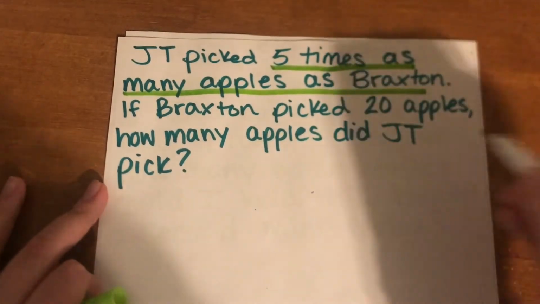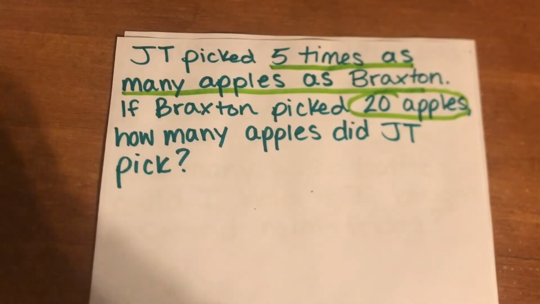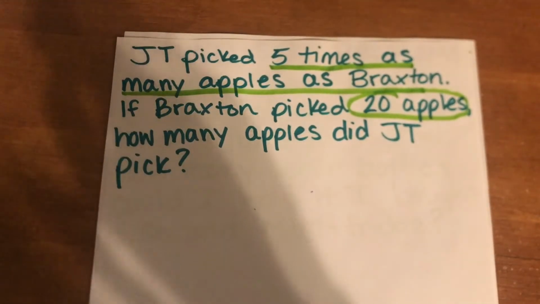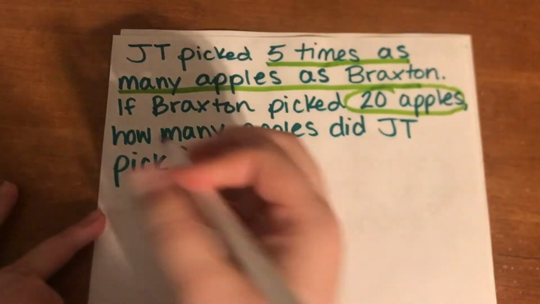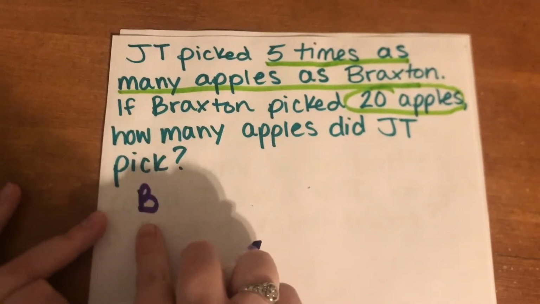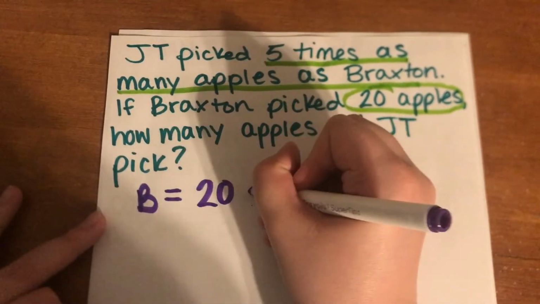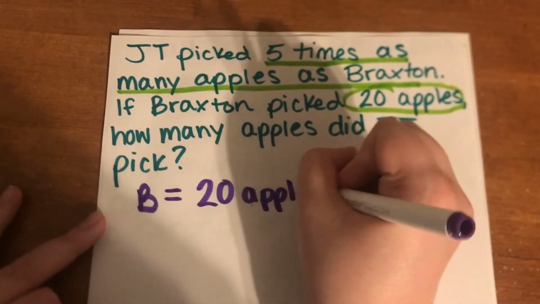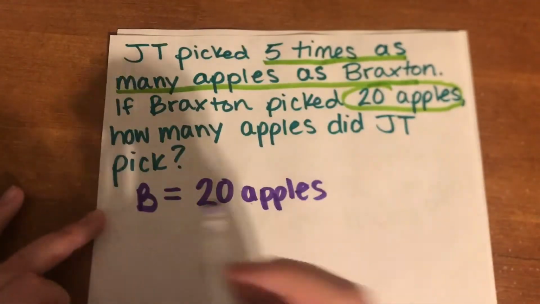If Braxton picked 20 apples, how many apples did JT pick? All right, well, let's start with what we know. We know how many Braxton picked because it tells us right in the problem. So I'm going to write B, short for Braxton. So Braxton equals 20 apples is what Braxton picked. And now we're trying to solve for what JT picked.